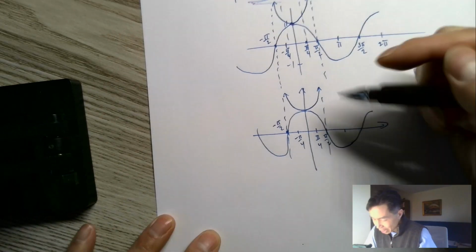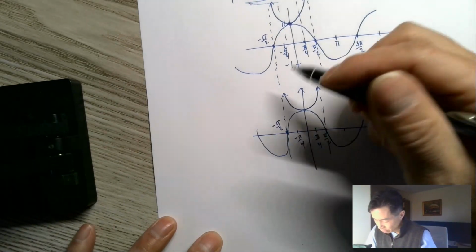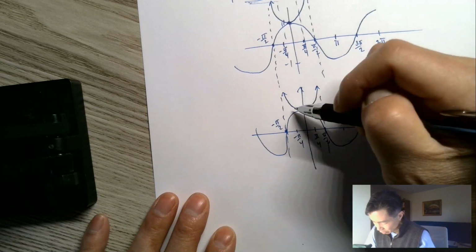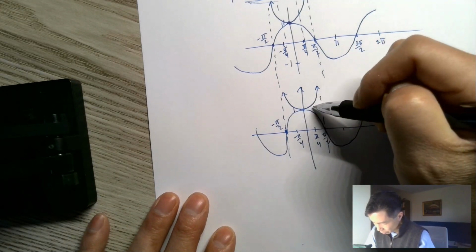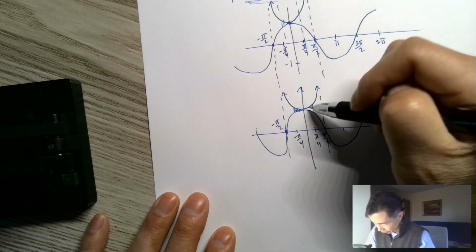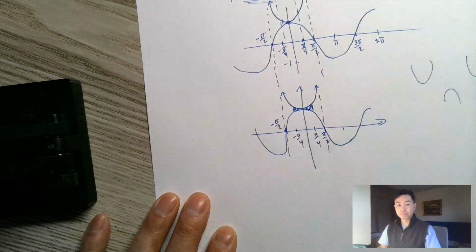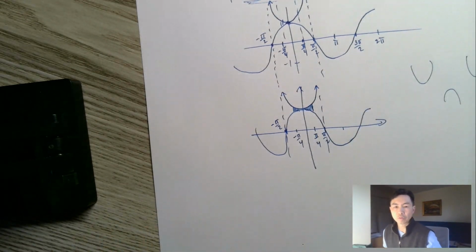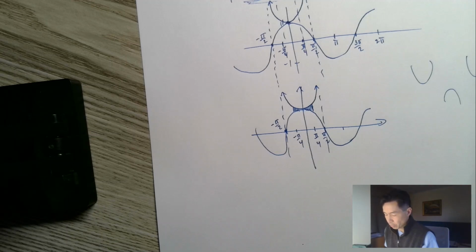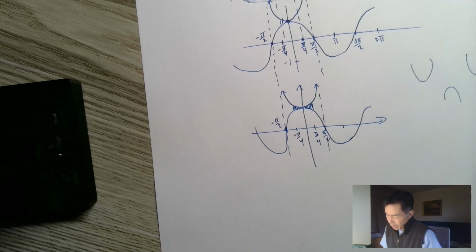But the area that we're going to calculate doesn't extend to the asymptotes. We only want to know this area, the area between the curves from negative pi over 4 to pi over 4. And I have a choice here.